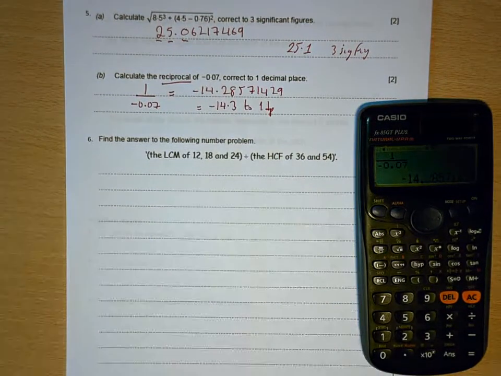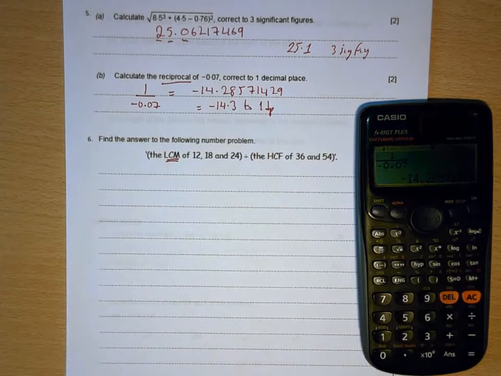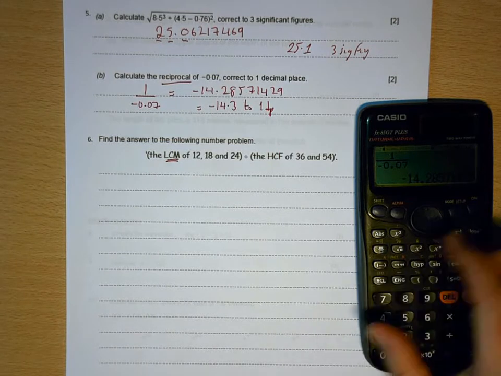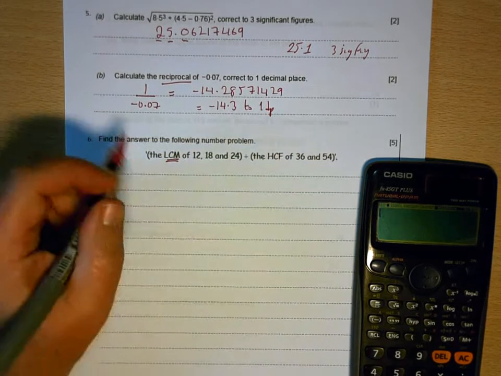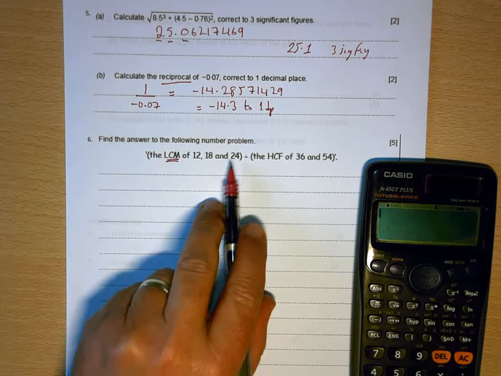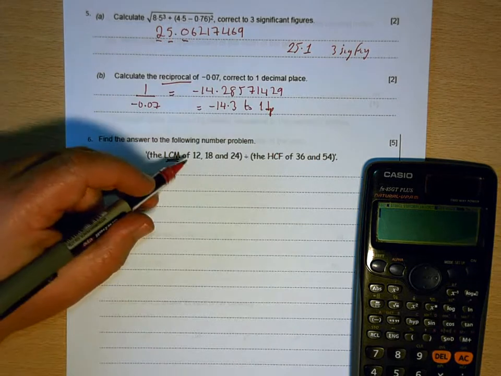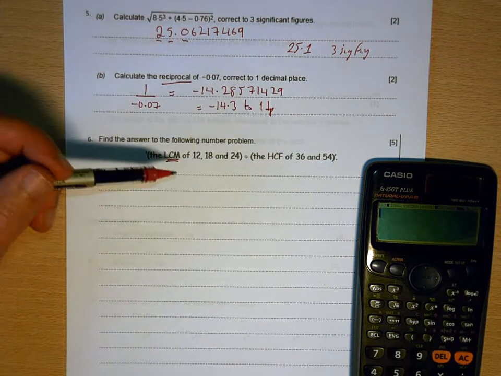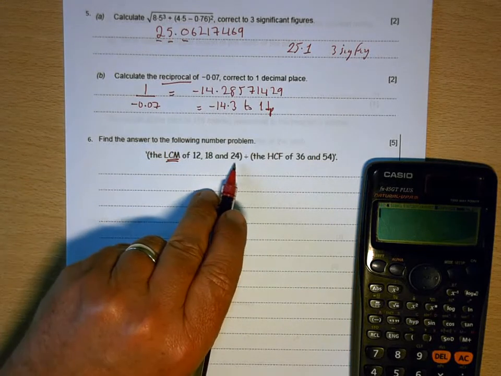Question 6. Find the answer of the following number problem. So this time we're looking for lowest common multiples. This one's likely to be on a paper 2, but it could be on a paper 1. So the lowest common multiple, so multiples are what you get in your times tables. So the 12 times table goes 12, 24 and so on. Best way to start is with the larger one.